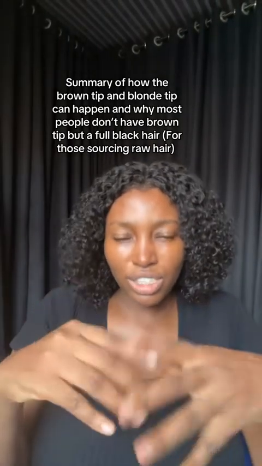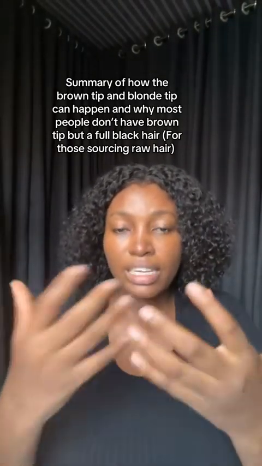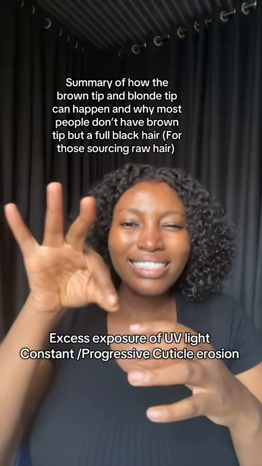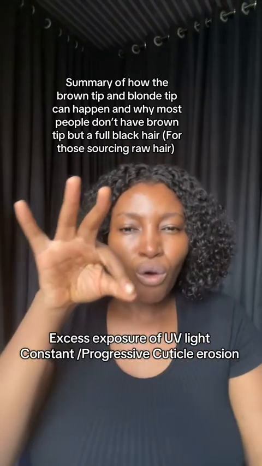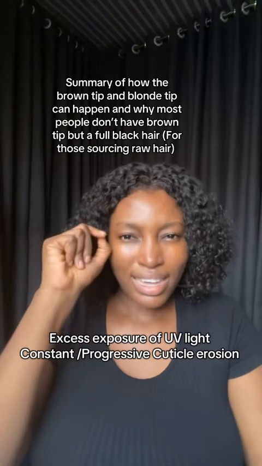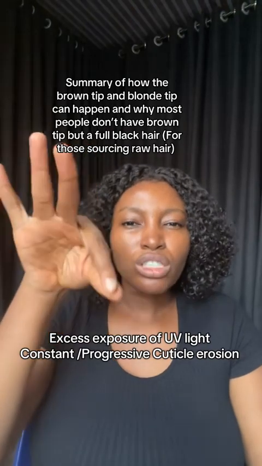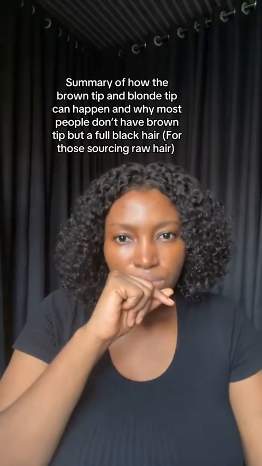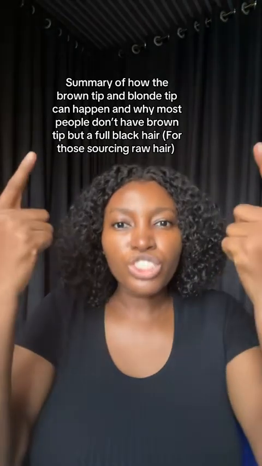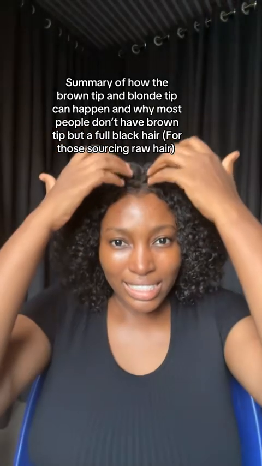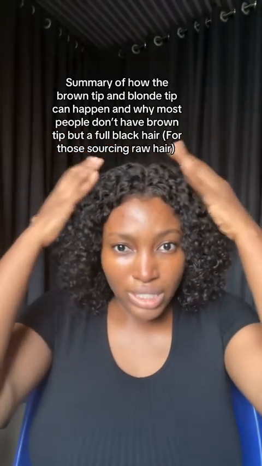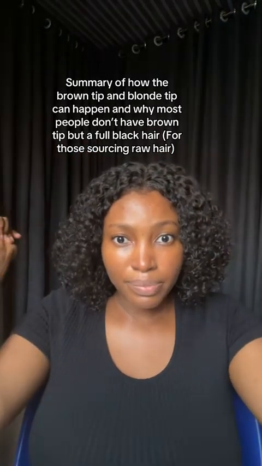With this that I've said, you can imagine how the blonde tip came to be. Excess exposure of UV light and constant cortical erosion. You get that? So gene is just what is going to tell you the amount of melanin that is in the hair. You get?